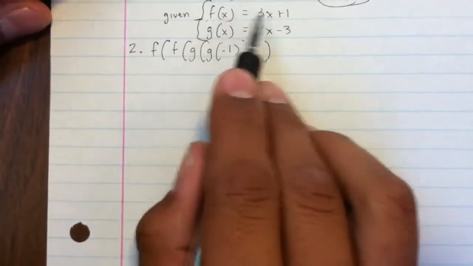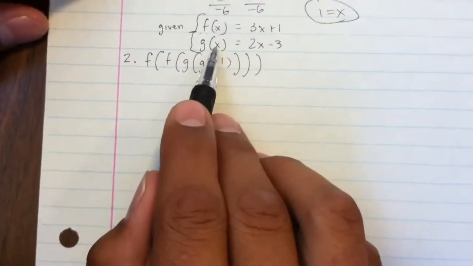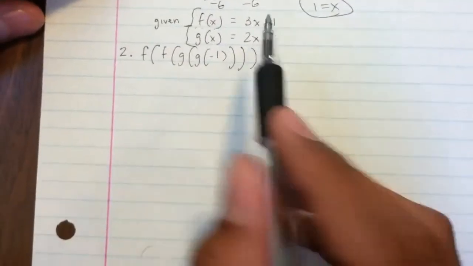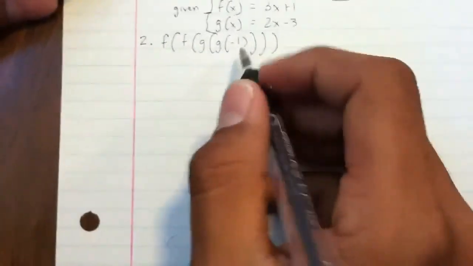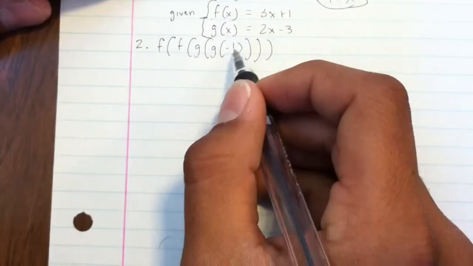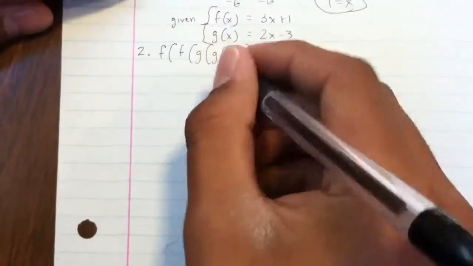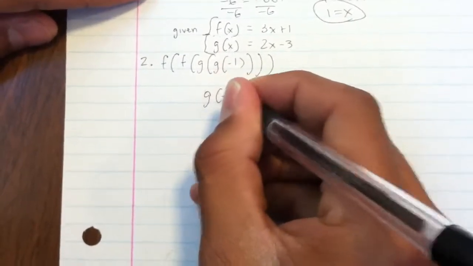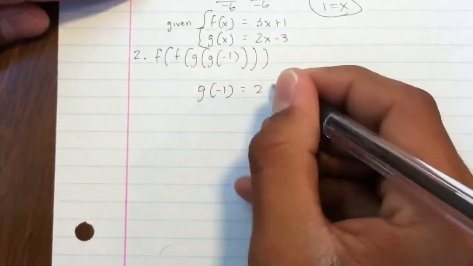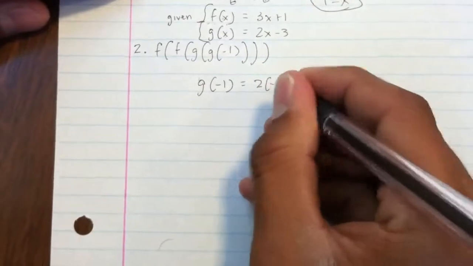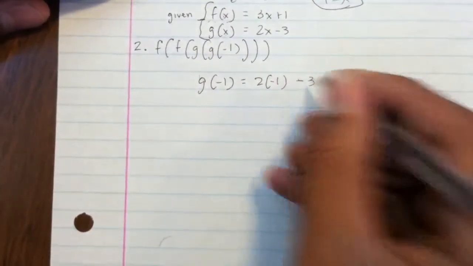So because this is x, this is going to be x, and this is x right here too, this is going to be x. So for this one right here, it's saying that this number in here is going to be negative 1. So the function of g is going to be, you would write it like this, equal. So instead of the x now, you're going to write negative 1 minus 3.